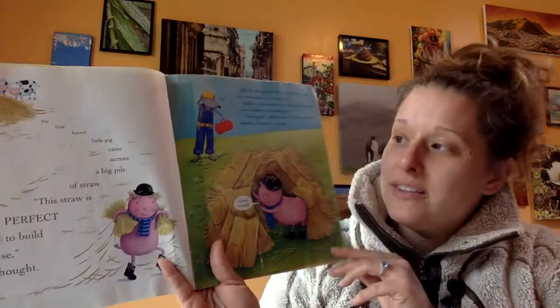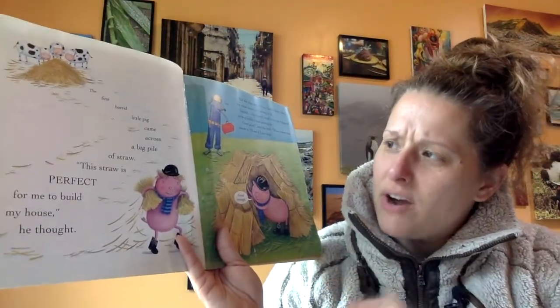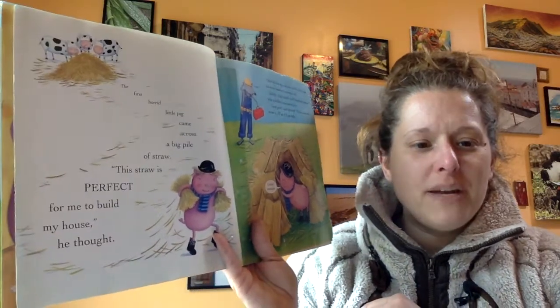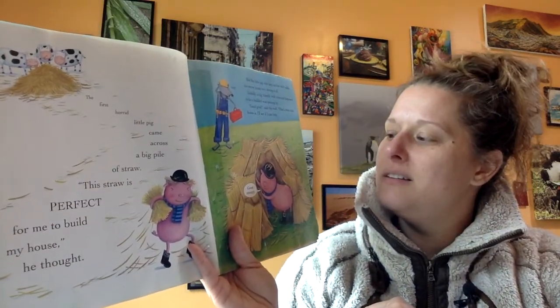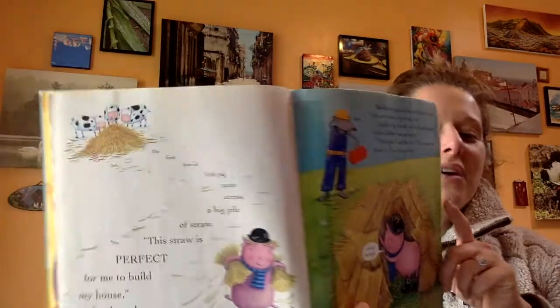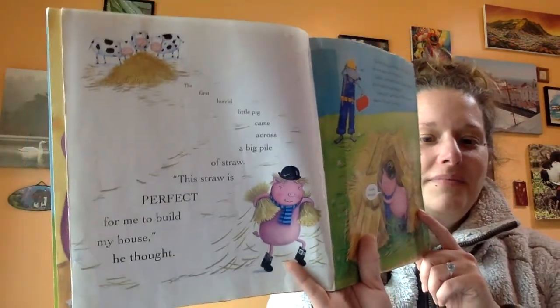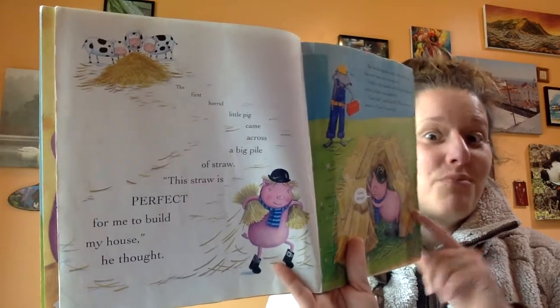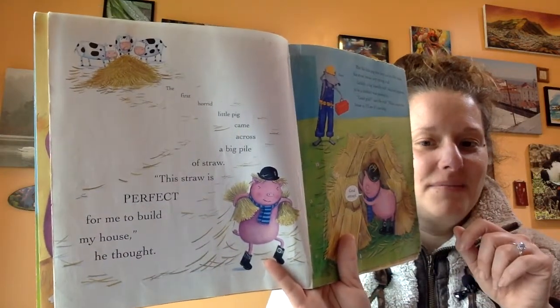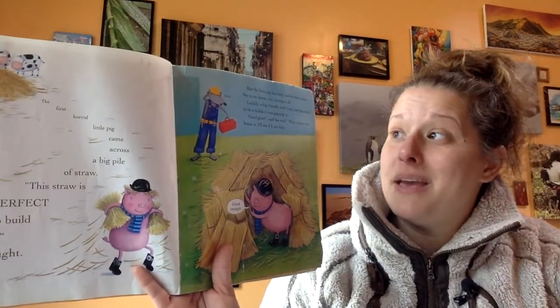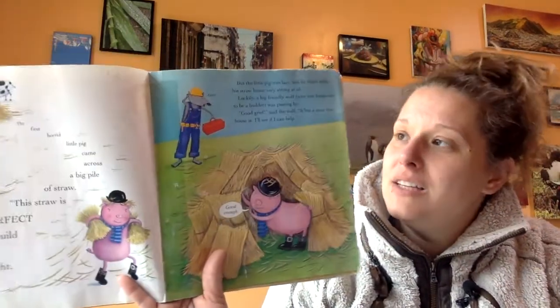The first horrid little pig came across a big pile of straw. This straw is perfect for me to build my house, he thought. So can you tell over there where he got the straw from? That's important to notice. We're going to need that later. But the little pig was lazy and he didn't make his straw house very strong at all.